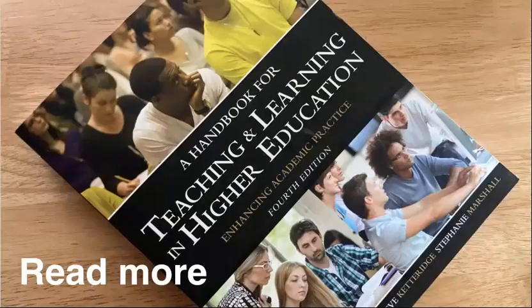I've focused here on quick and easy methods, though there are of course lots of others, and an extensive literature on them. The discussion in Chapter 9 of the course book, A Handbook for Teaching and Learning in Higher Education, which is about feedback to and from students, is a good place to start.